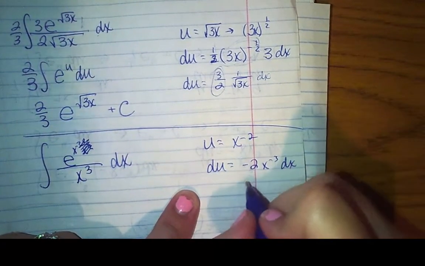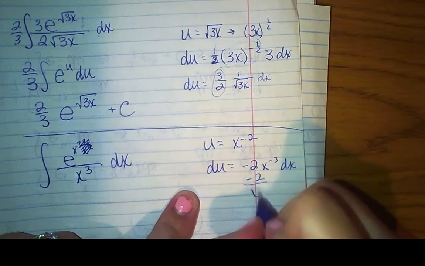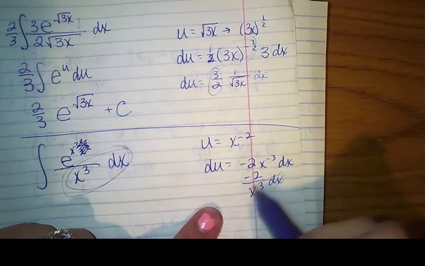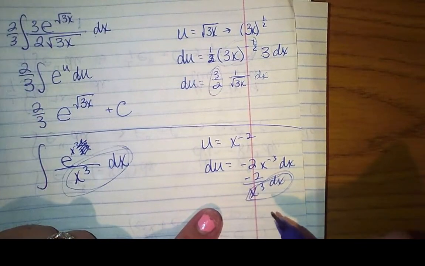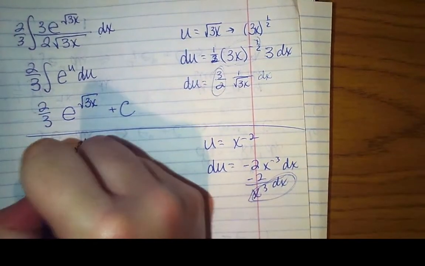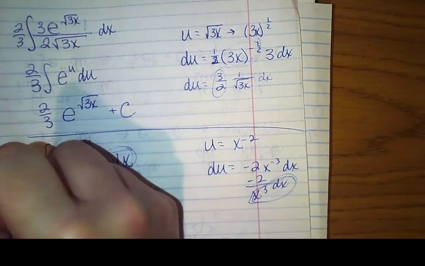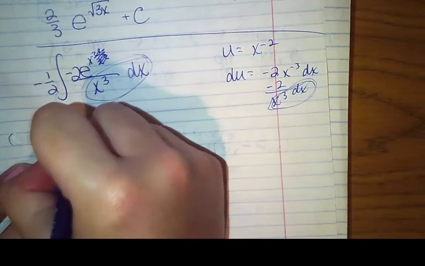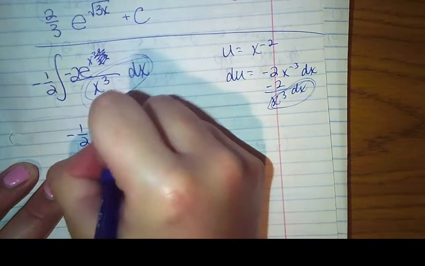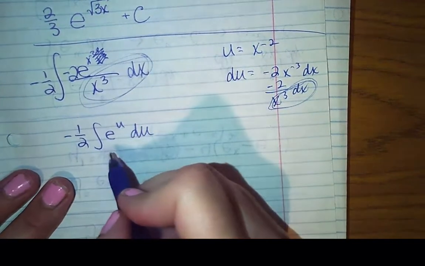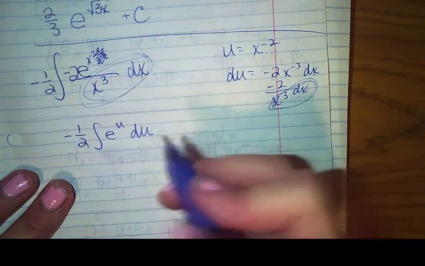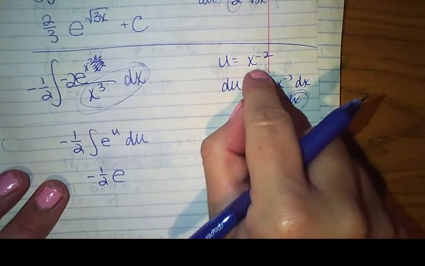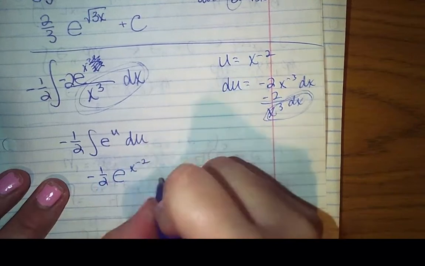Well, what is x to the negative 3? It's the same thing as 1 over x to the 3rd. So this right here is this part of my du. So all I'm missing is a negative 2. So use a negative 2, balance with a negative 2, or a negative 1/2. Okay, so I get a negative 1/2 e to the u du, and the integral of e to the u is e to the u plus c. So negative 1/2 e to the x to the negative 2 plus c.